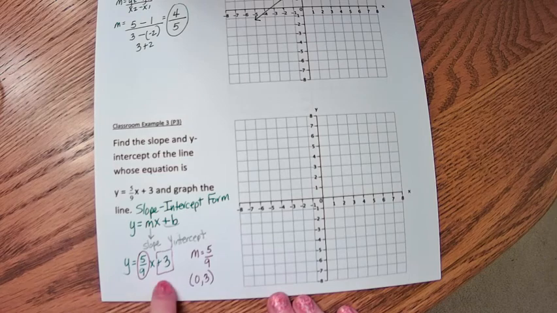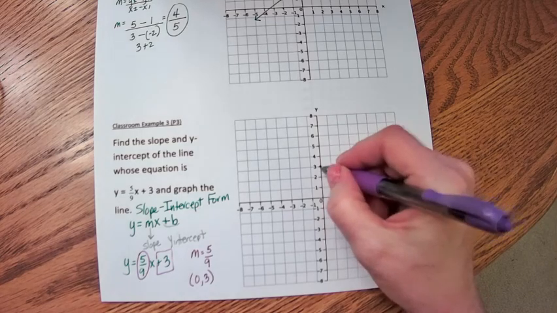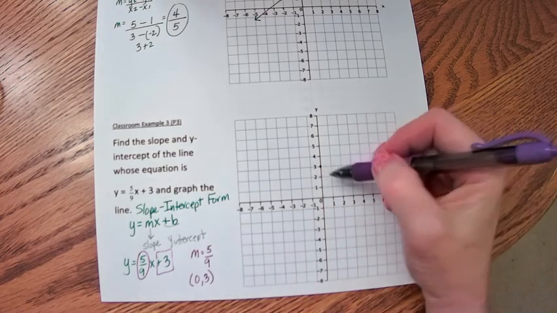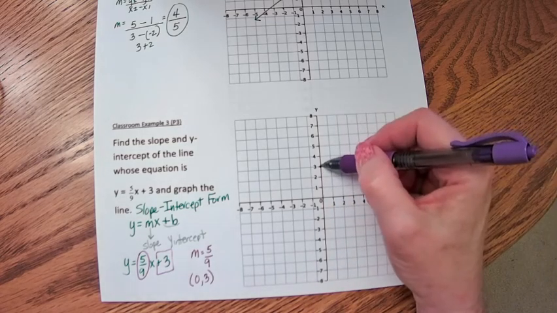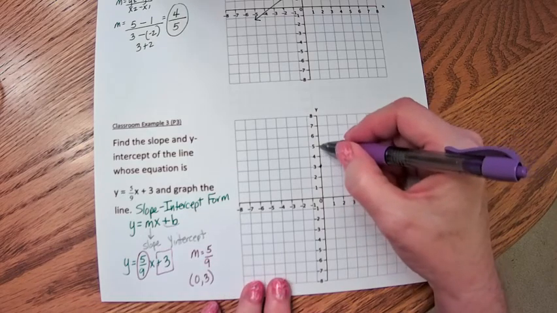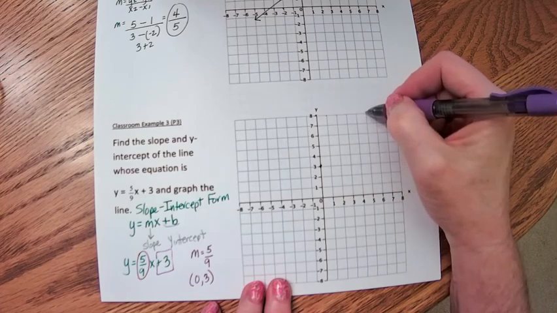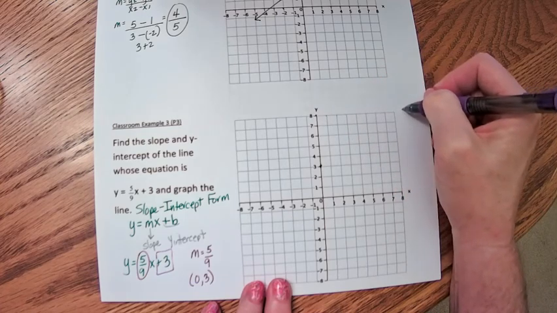So if I'm given this equation, the first point you plot is the y-intercept. If my y-intercept was 3, the first point is always the point on the y-axis. And now I'm going to go up 5 over 9. 1, 2, 3, 4, 5. And then over 9. 1, 2, 3, 4, 5, 6, 7, 8.